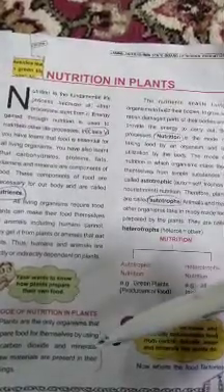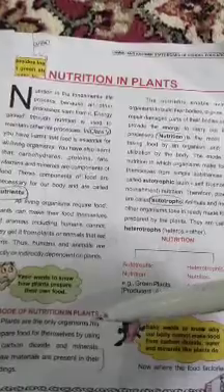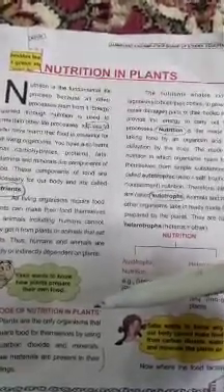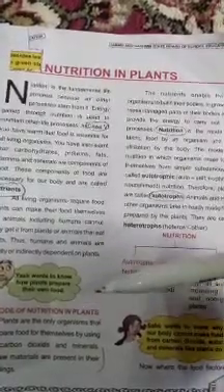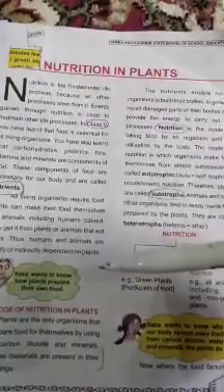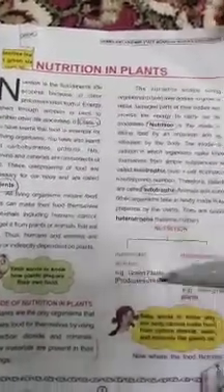So when we say these plants can manufacture their own food, they are called autotrophs, and the nutrition which takes place in these autotrophs is called autotrophic nutrition.